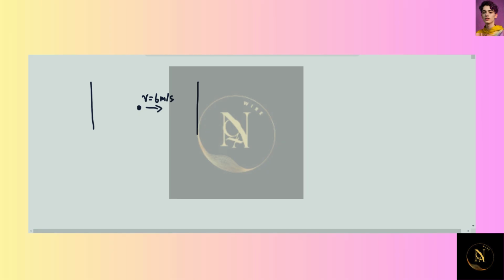In this question, we have a bat emitting an ultrasonic wave of 4.5 times 10 to the 4 hertz and flying at a speed of 6 meters per second between two parallel walls. And we are to find the two frequencies heard by the bat and the beat frequency between those two frequencies, assuming that the speed of sound is 330 meters per second.